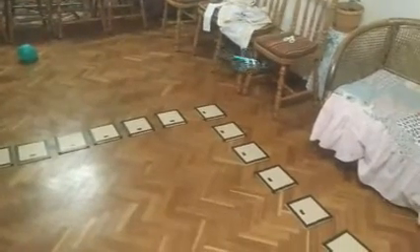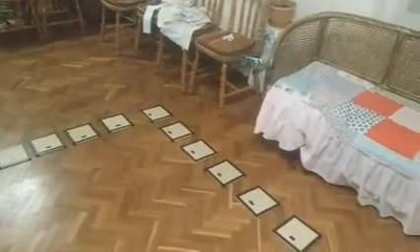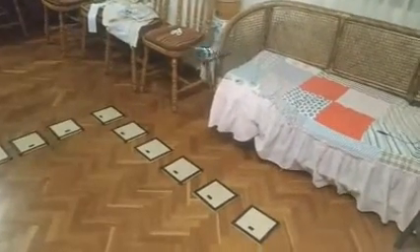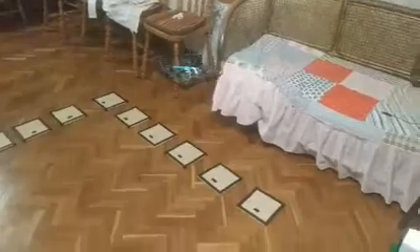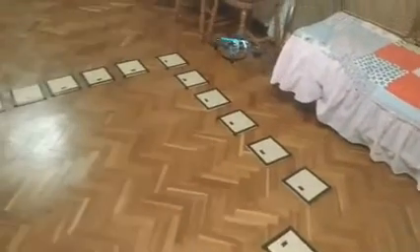Come on, come on. Let's see the output here meanwhile. It keeps detecting the squares. Okay, it's going very well.